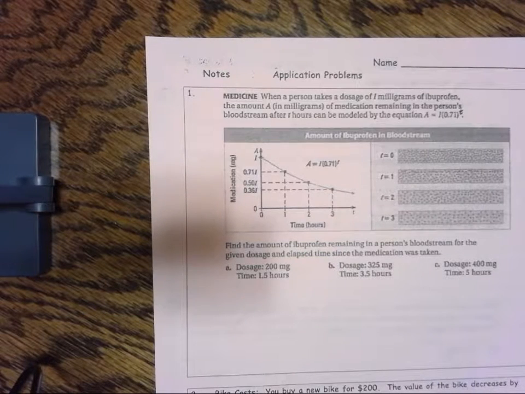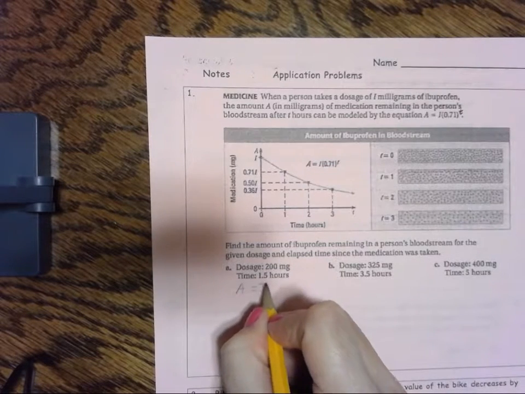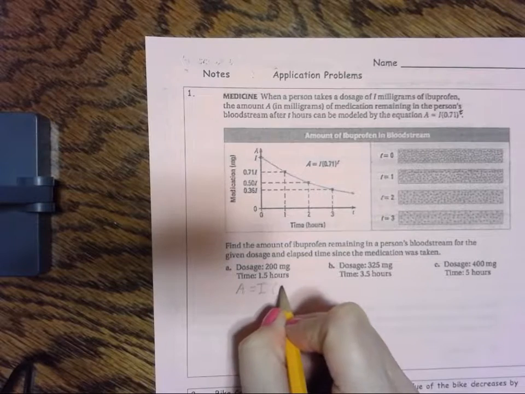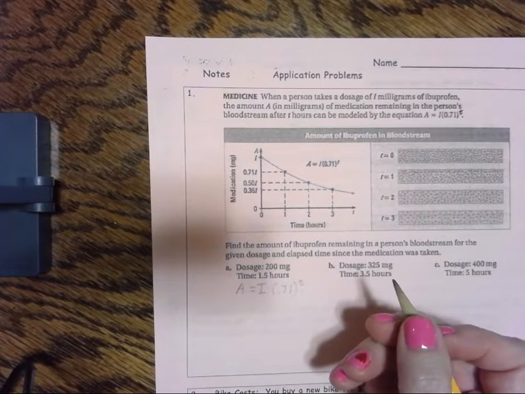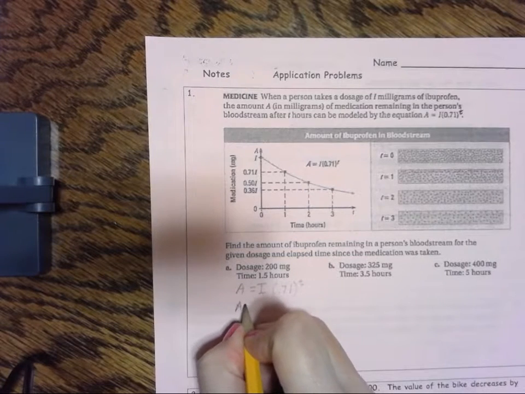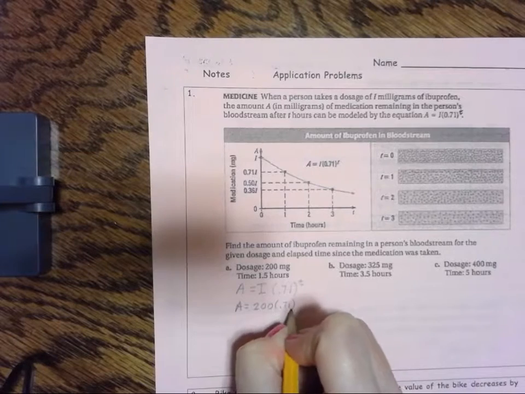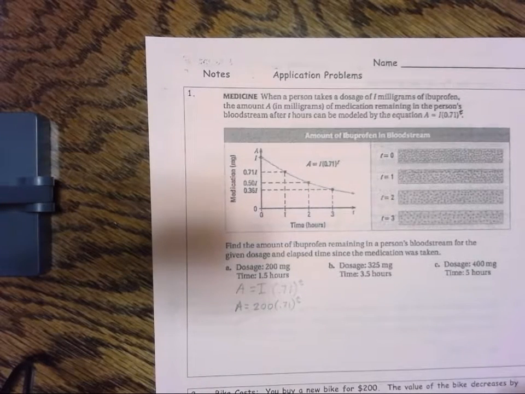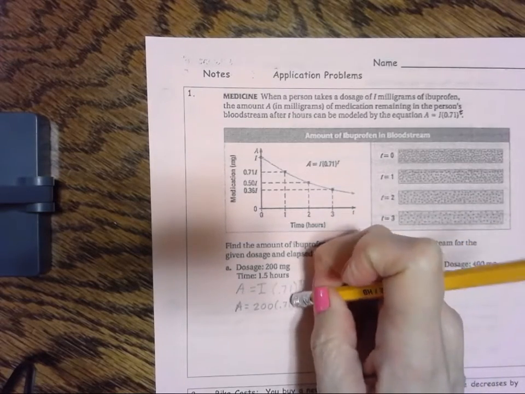So, for part A, we're going to use the formula A equals I times 0.71 raised to the T power. Our initial dosage is 200 milligrams. So there's what our formula looks like. Oh, excuse me, 200 milligrams for 1.5 hours.